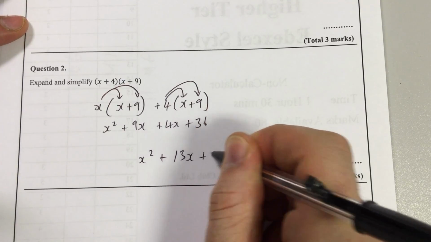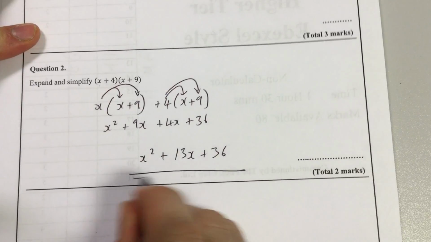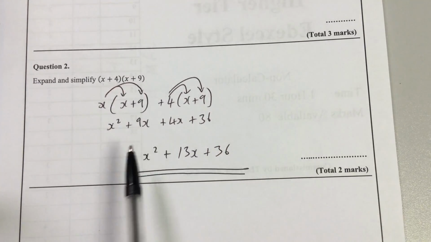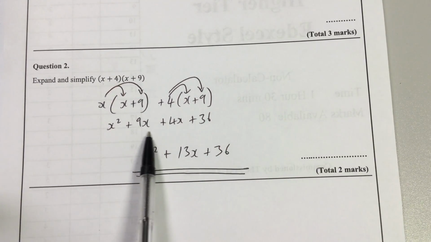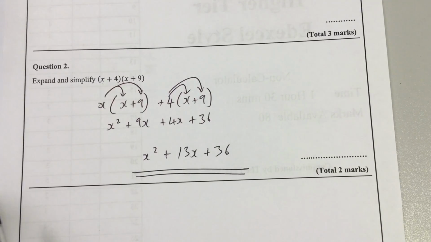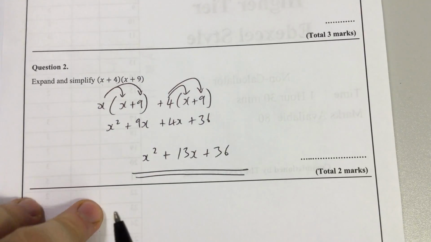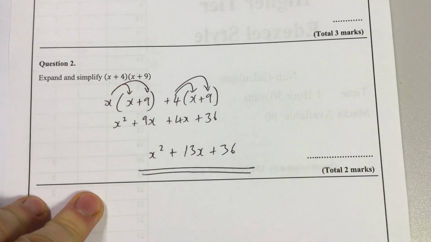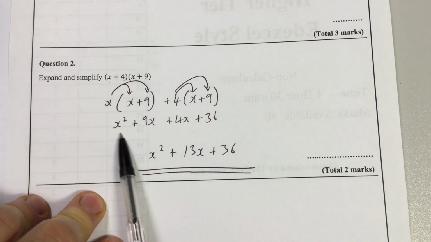That makes 13x and 36. Nice and easy, and that way will always give you the first mark here, where you have to get at least 3 of these ones right to get a mark. Okay, so that's why I prefer that method, because it lends itself nicely to getting the first mark.